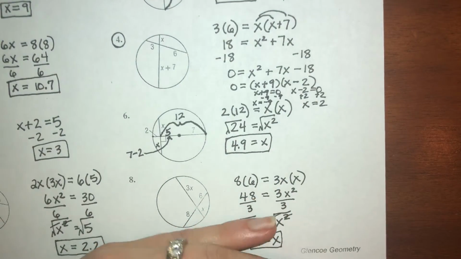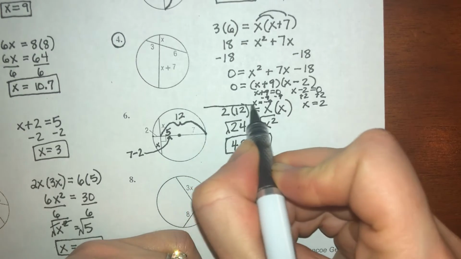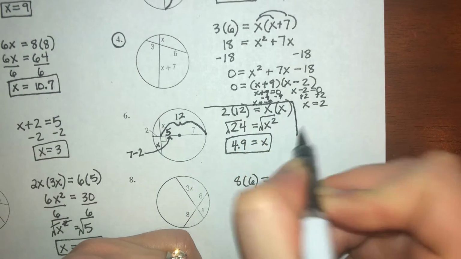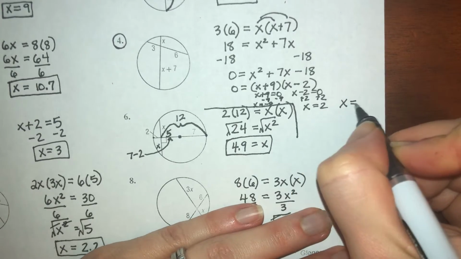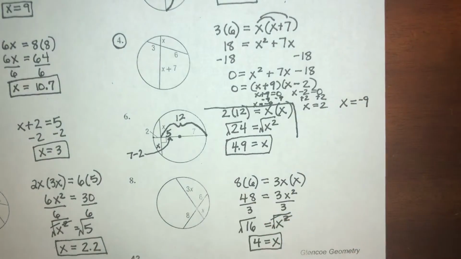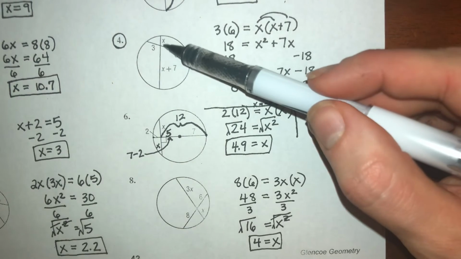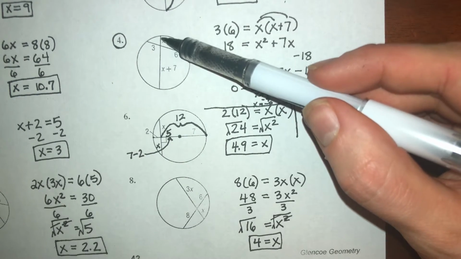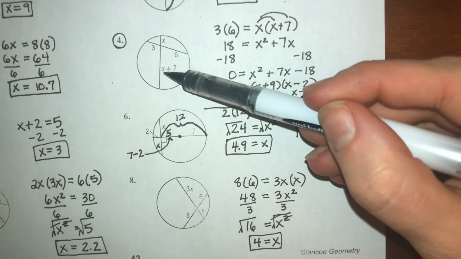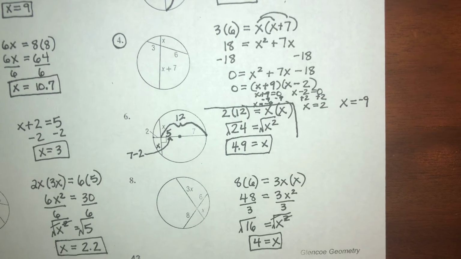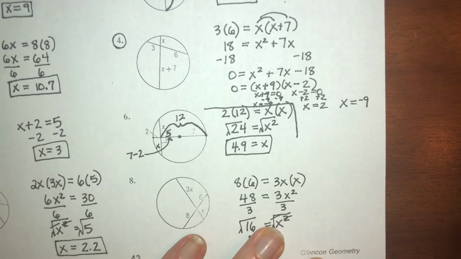Now, this is geometry, not algebra. Sorry, this is super tiny. Let me write this over here. x is equal to 2, or x is equal to negative 9. Would it be reasonable to say that this length on the circle is negative 9 units long, and this one is negative 9 plus 7 units long? It doesn't really make sense, does it? We only have positive distances for measurements of lengths of segments on a circle.